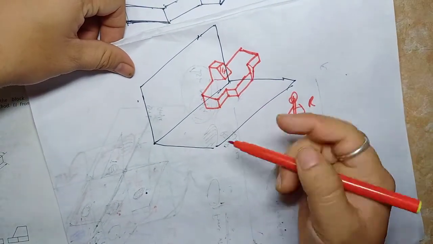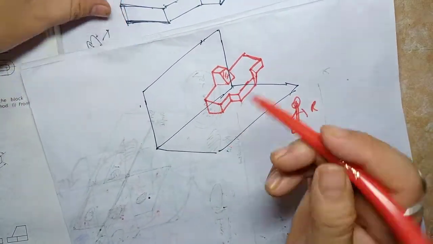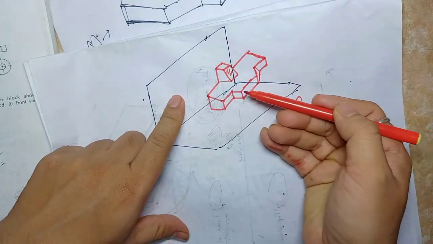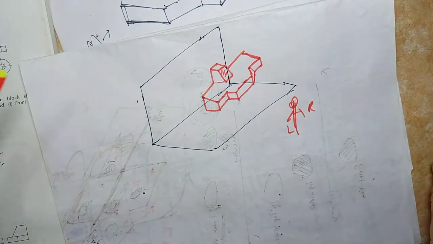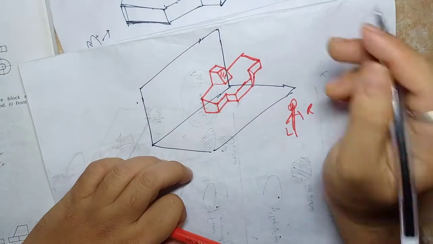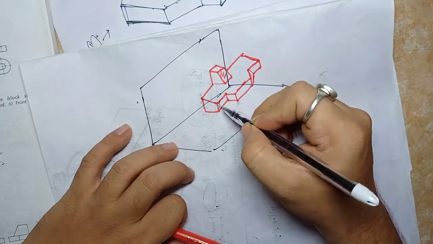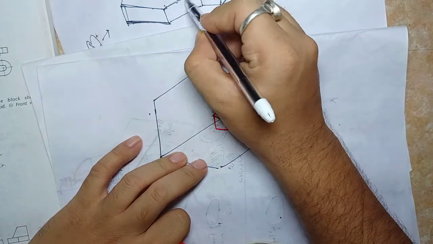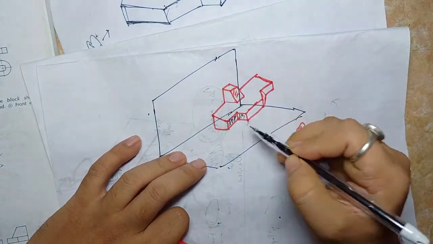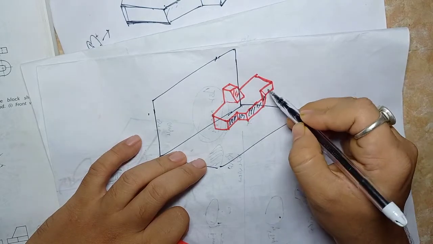If you look from this side, you will see the faces. You always draw the faces you see. You see this side, because they are at an angle, so you'll see this side also, then this side, and this side.